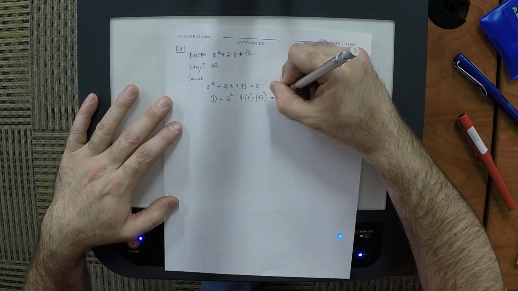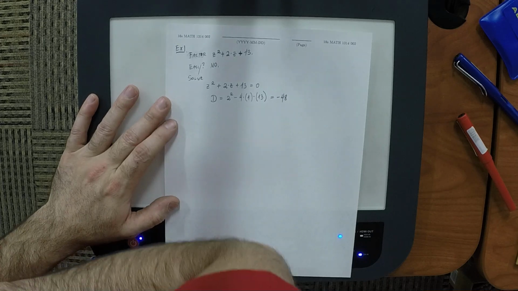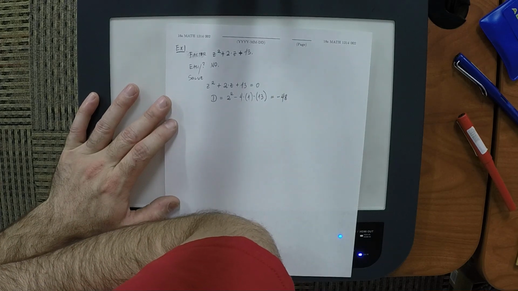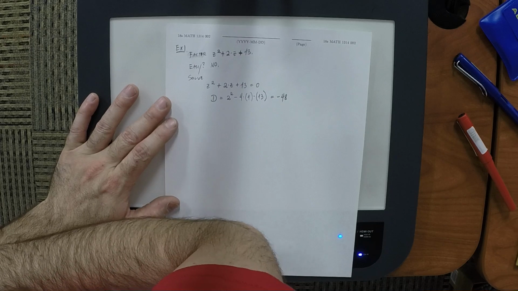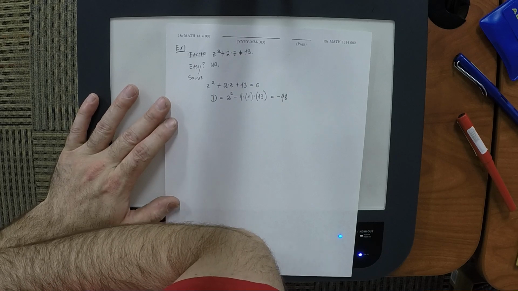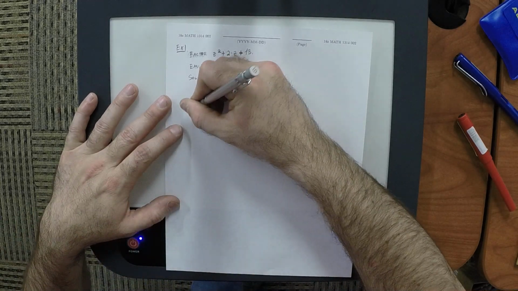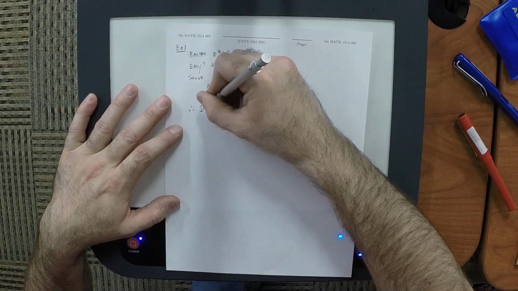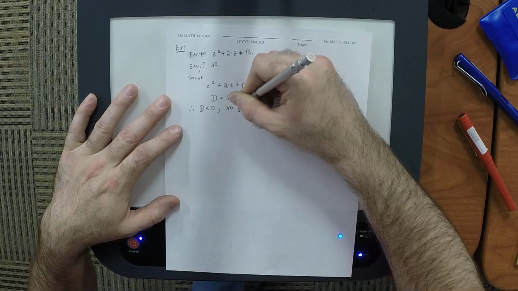That's negative 48. So what we'd be saying is we're planning on putting negative 48 into the radical. Is that permissible? No. Negative discriminant. Therefore, D is negative, and there are no real solutions.